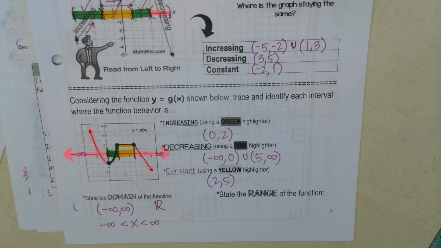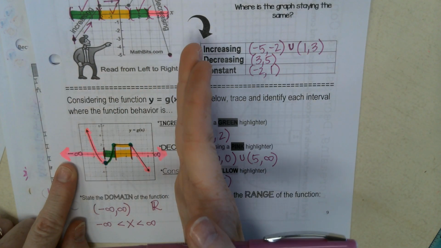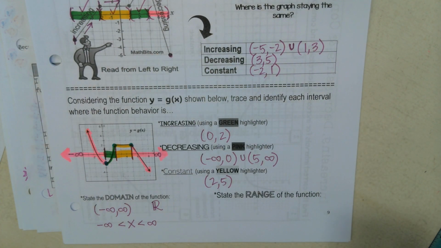All right, now how do I read the range? Well, the range is the y values. Yep. So see where the highest it can go is the lowest it goes. Okay, but if I'm reading from left to right for my domain, that's least to greatest, right?